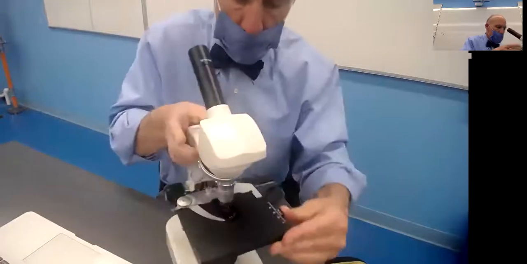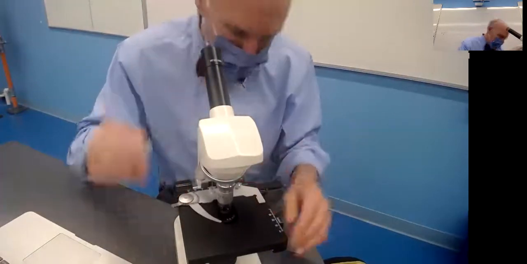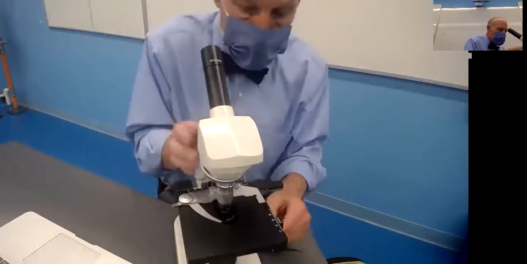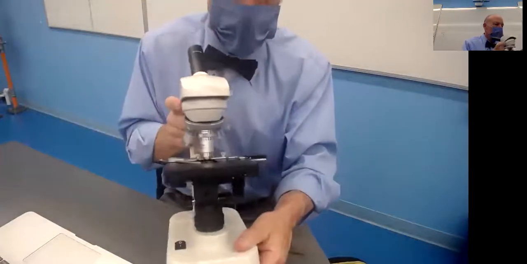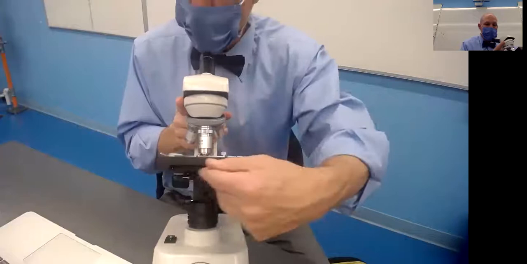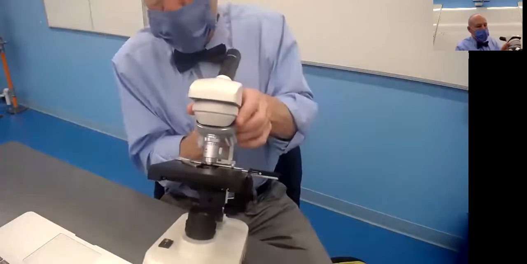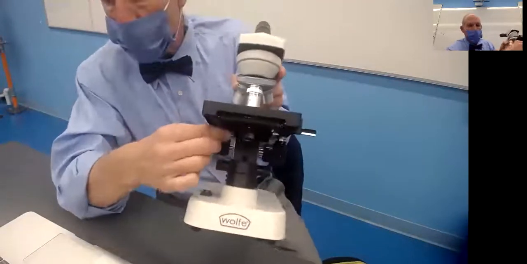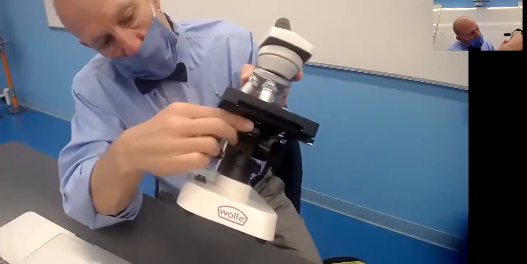Now your slide will fit here on stage like so. You could clip it right in there. There's a nice light. We got some cool microscopes. You don't even need to plug them in, right? The light works down there. And there's also in the front this iris, this lever way down here, that is going to adjust the light. So if you have dark things, you may need to adjust that light accordingly.